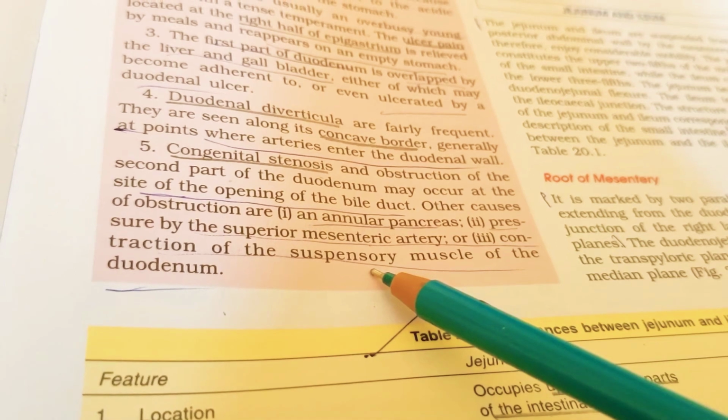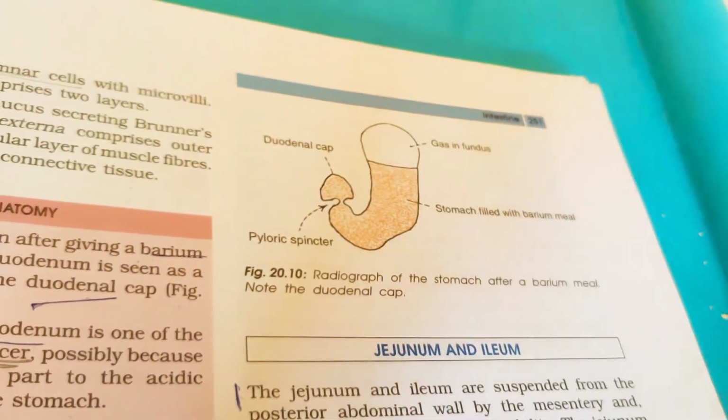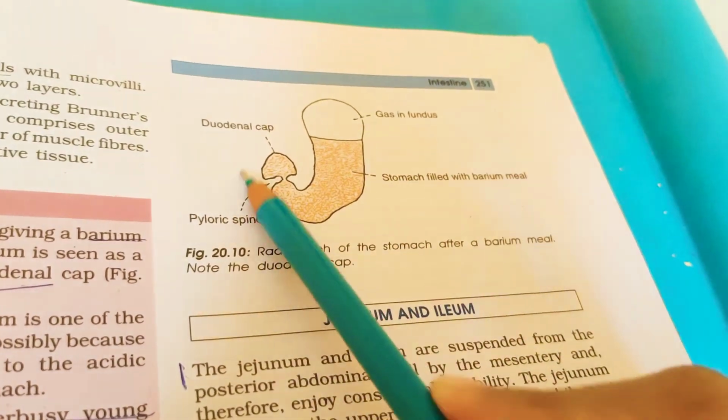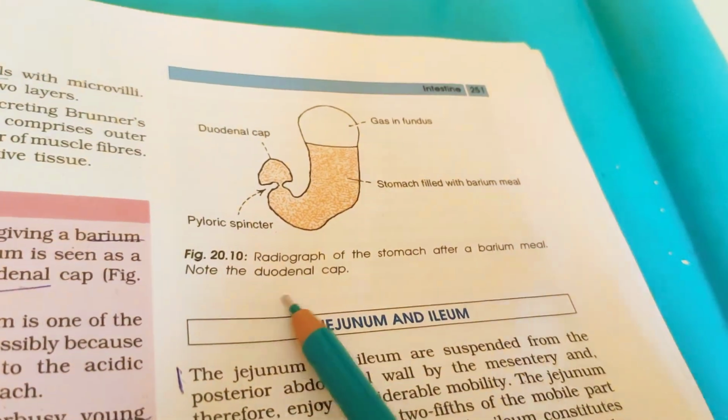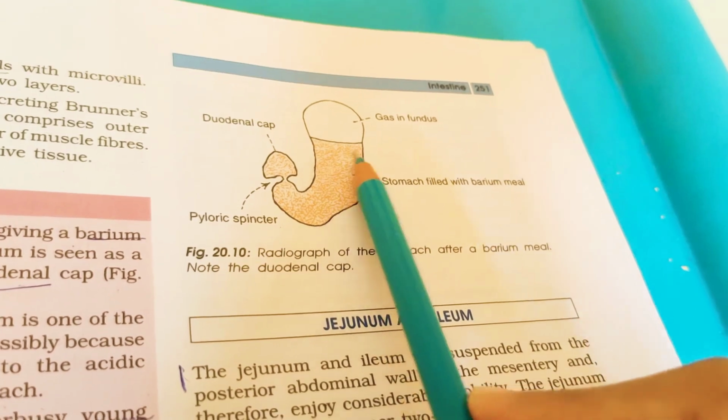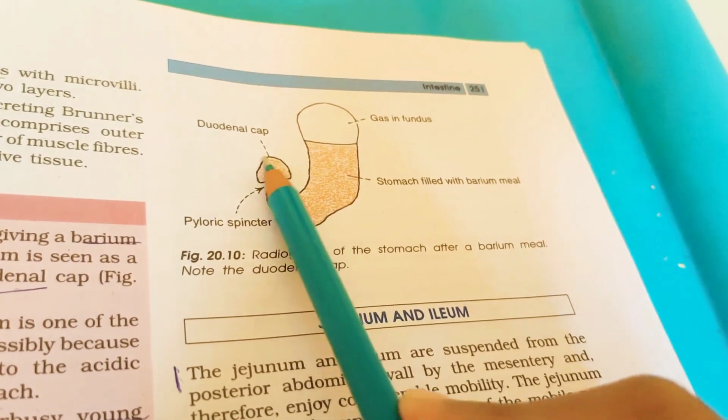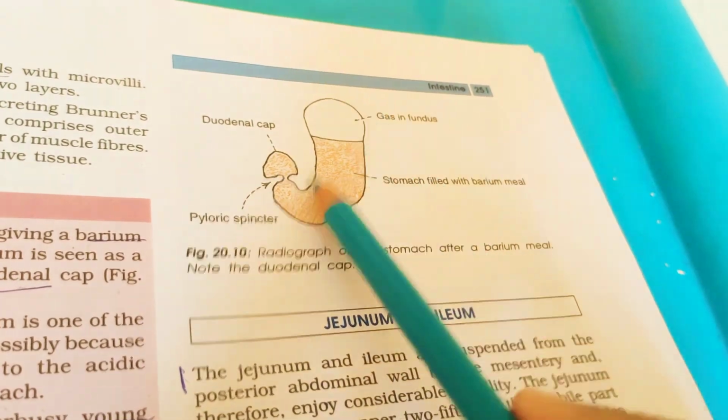So by this we have completed our anatomy of the duodenum. You can see here this is a radiograph of the stomach after a barium meal. Note the duodenal cap. There is gas in the front, and the stomach is filled with barium meal. You can see the duodenal cap clearly in the skiagram. So next we'll start with the jejunum and ileum.